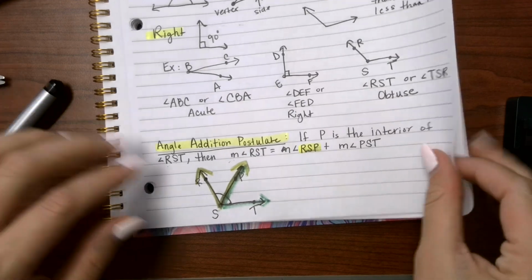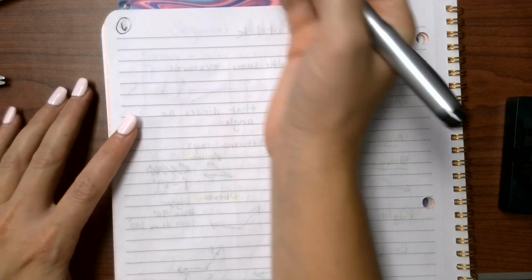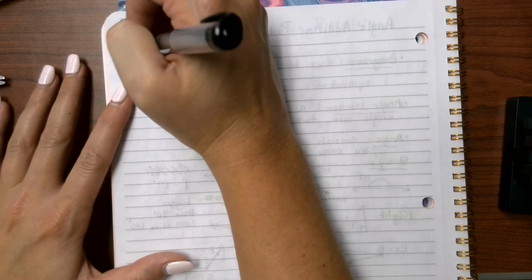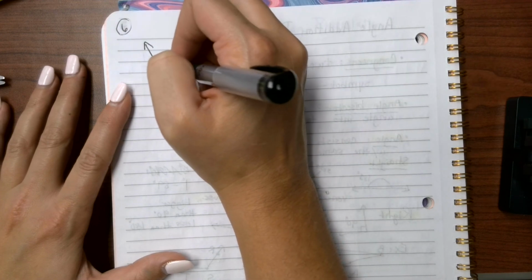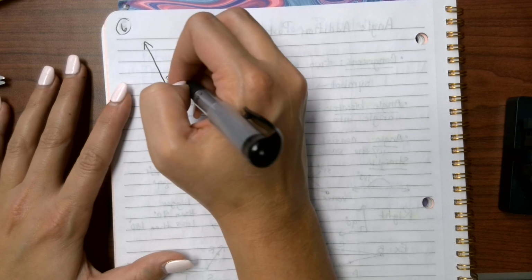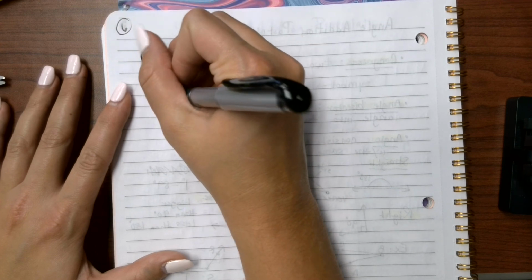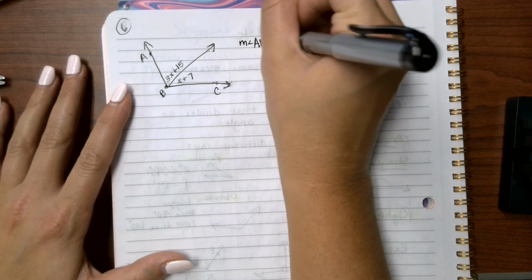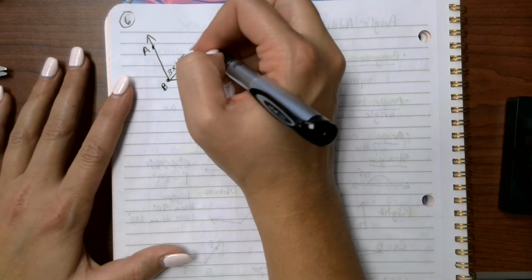Okay, let's do 2 examples. We are going to be on page 6. So the first example is this. We've got this angle is called 3x plus 15. This angle is called x plus 7. And it gives us that the measure of angle ABC is equal to 94 degrees. And that is point D right there.